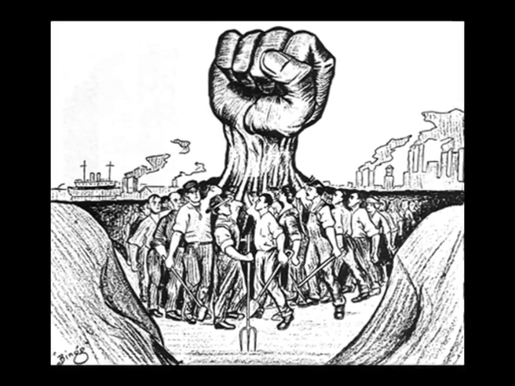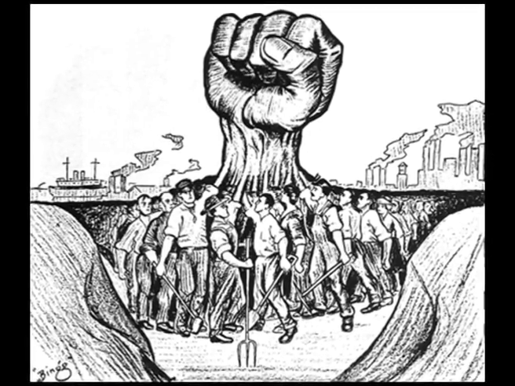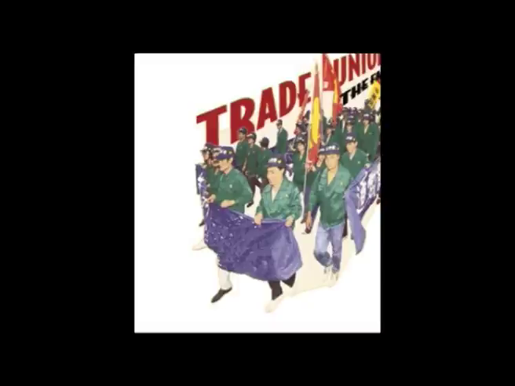Article 8 recognizes the right of workers to form or join trade unions and protects the right to strike. It allows these rights to be restricted for members of the armed forces, police, or government administrators. Next right is right to social security. Social security and social insurance.